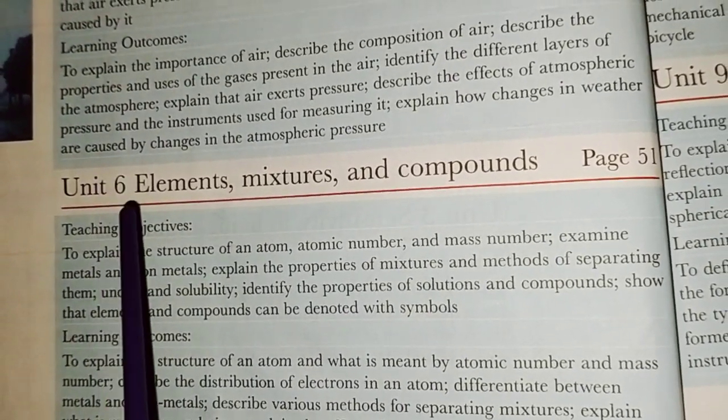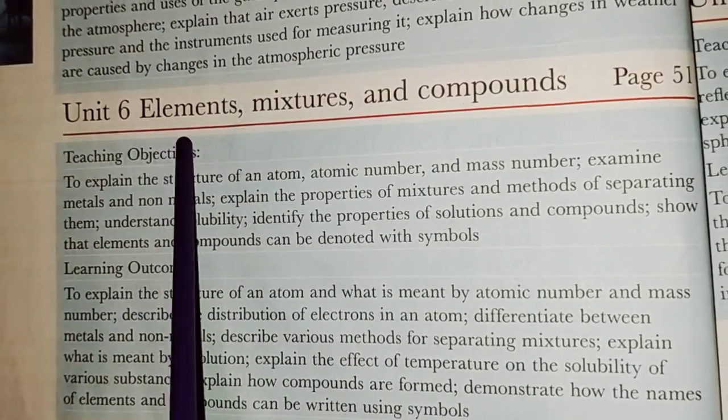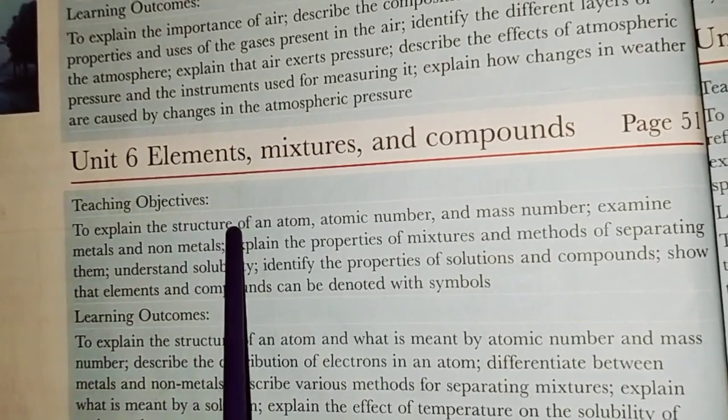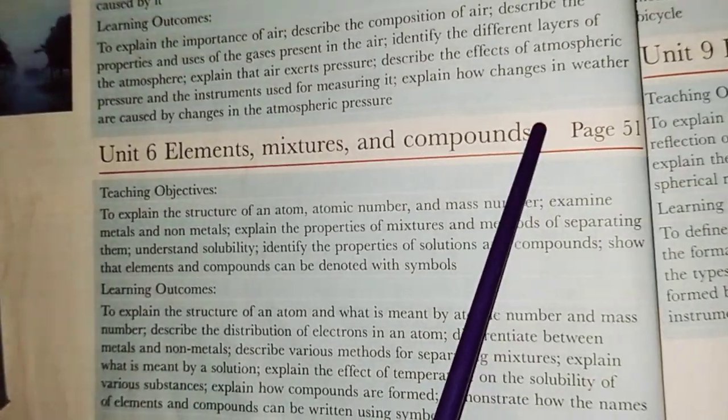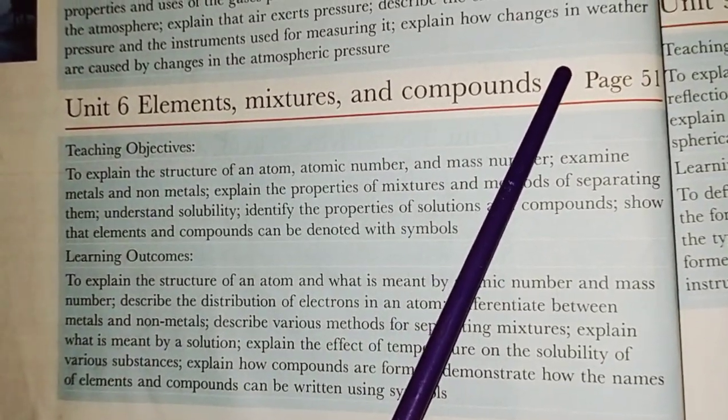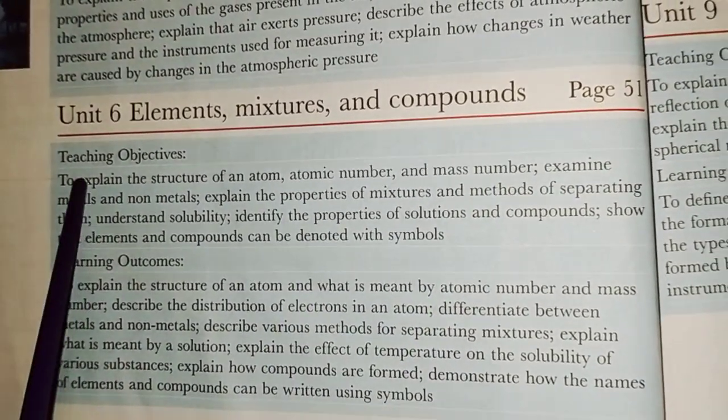Unit 6: Elements, Mixtures and Compounds. Page number 51.